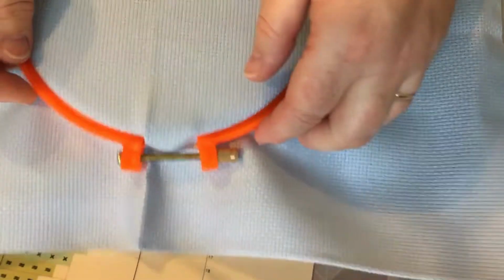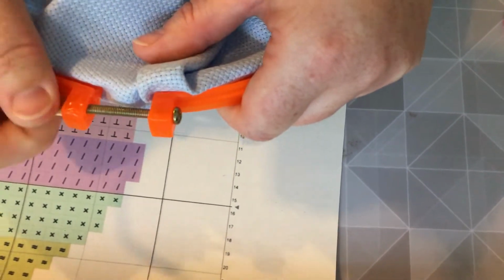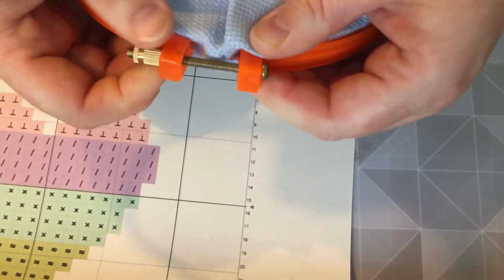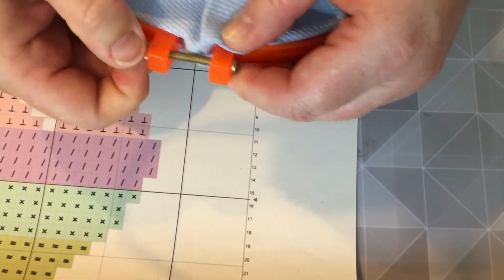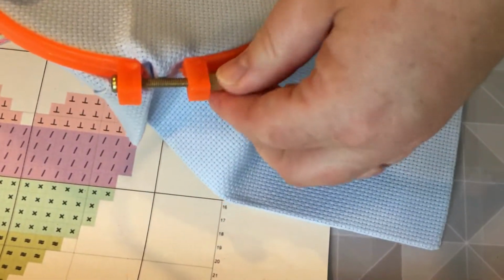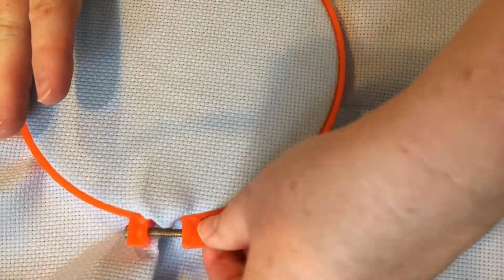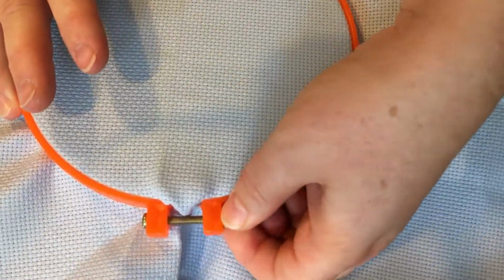So push it down and then tighten up the ring. I normally tighten it this way around because I'm right-handed. So tighten up the ring like this. Sorry about my camera skills. Keep going until it's as tight as it can go. You don't want to do it so tight that it snaps, obviously. But this should make your Aida quite nice and taut, which makes it easier to stitch on. I'm just going to do it up a little bit more. So now you're ready to stitch.